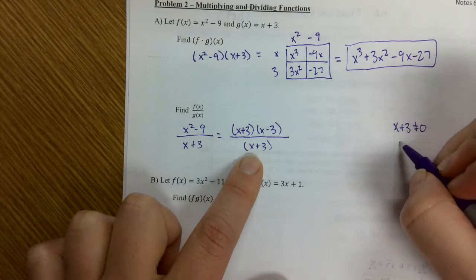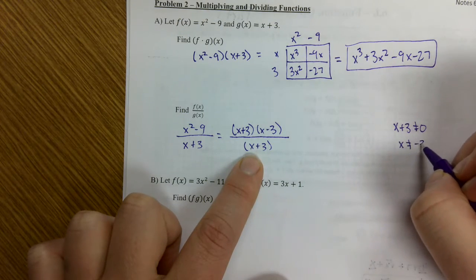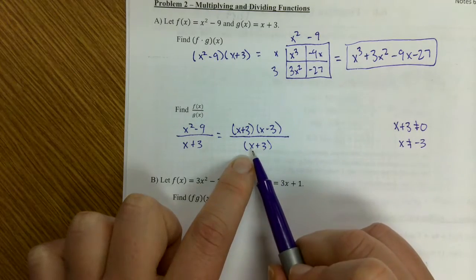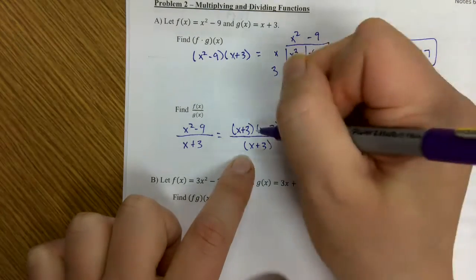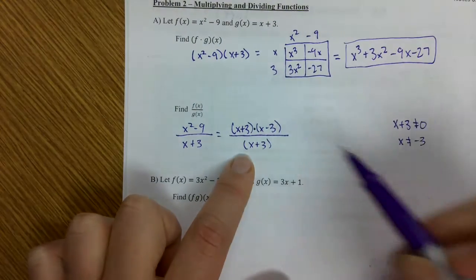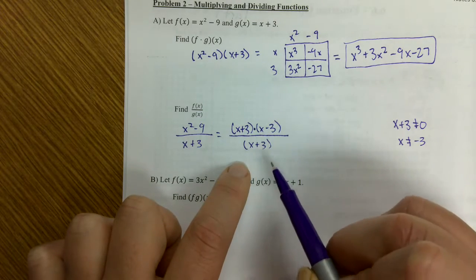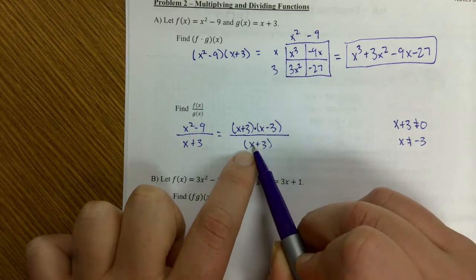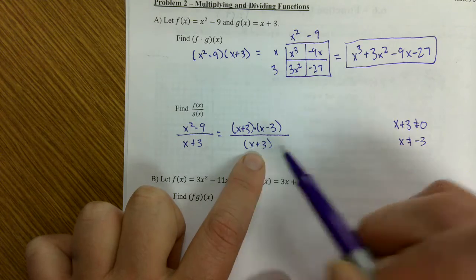So I have to subtract 3 so I can figure out what x can't be. So x cannot be negative 3 because that would make that 0. Now I look to see if I can simplify. Only if there's multiplying. You can't just cancel just an x because x is being added.